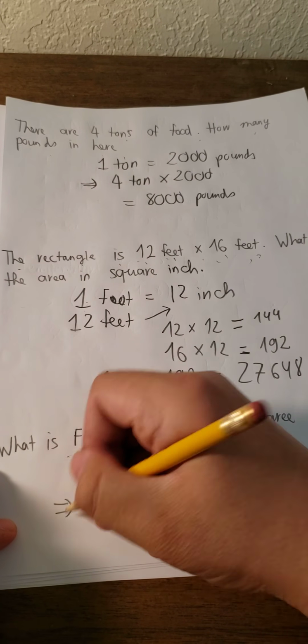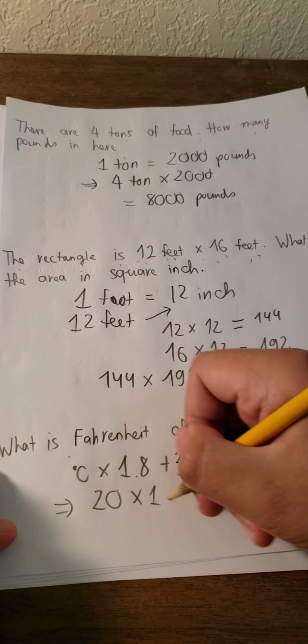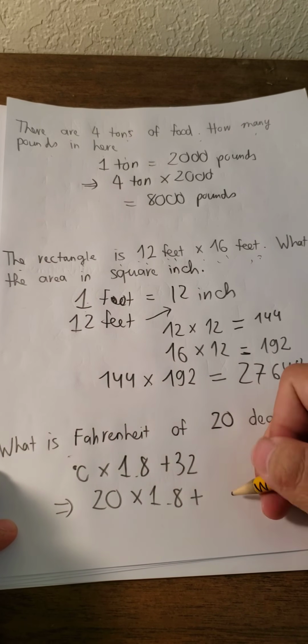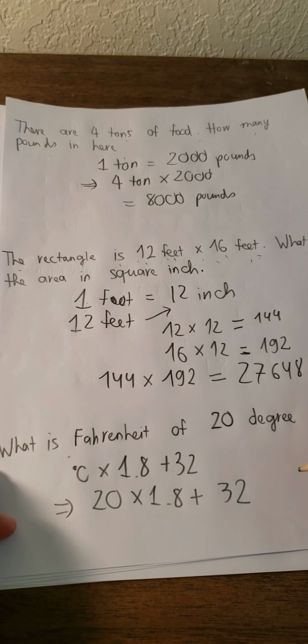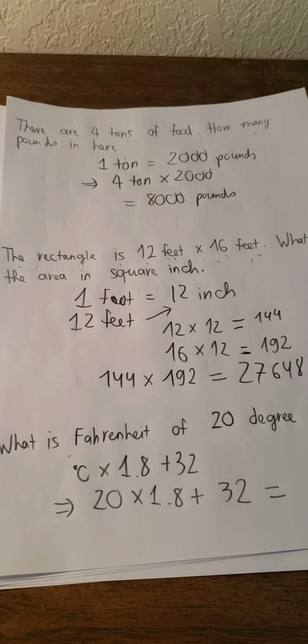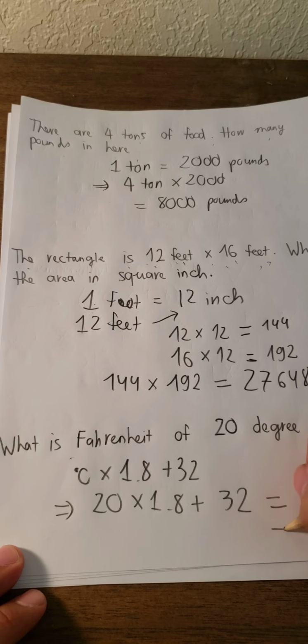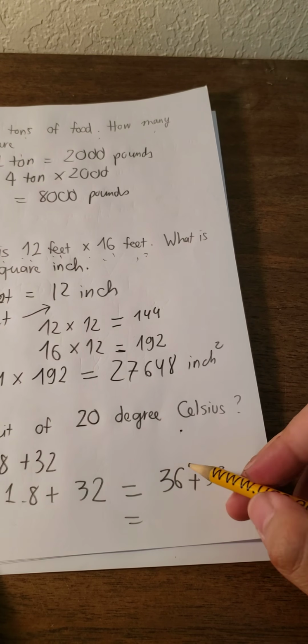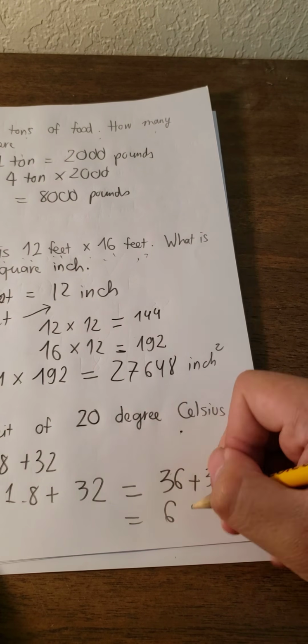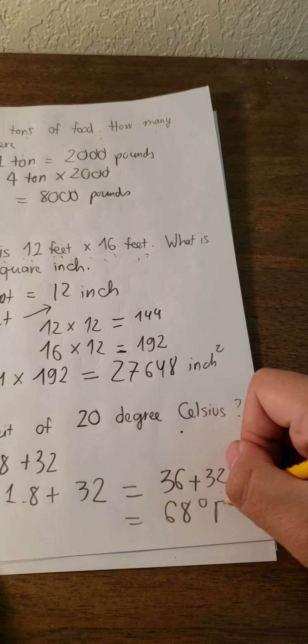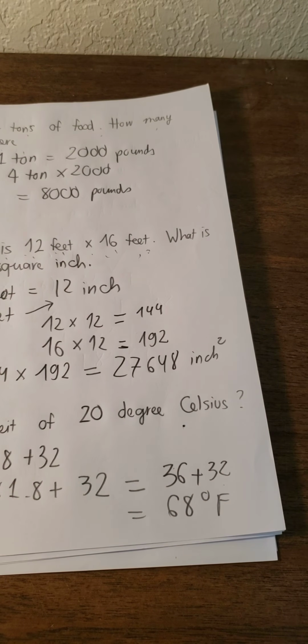We have 20 multiplied by 1.8 plus 32, and we can get the result. 20 multiplied by 1.8 is 36, plus 32, and we have 68. So that's the F. That's why we use the formula to calculate the number.